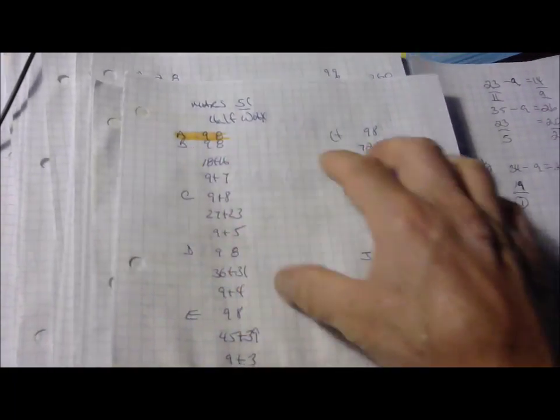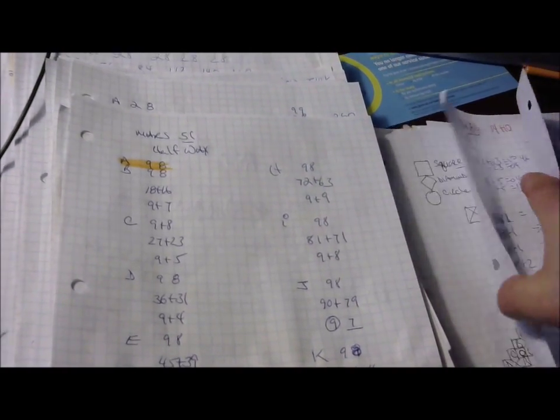9 times 8, 9 plus 8, okay, will equal 27 and 17, and those are back into a few videos ago what I have done. 9 and 9, 18. 8 and 8 is 16. It becomes 9 and 7. That's the separation, the Y.